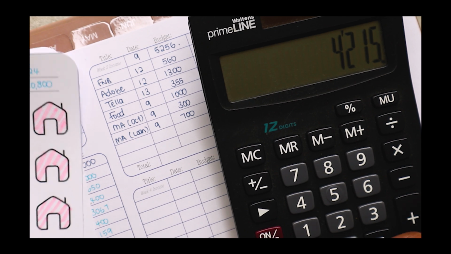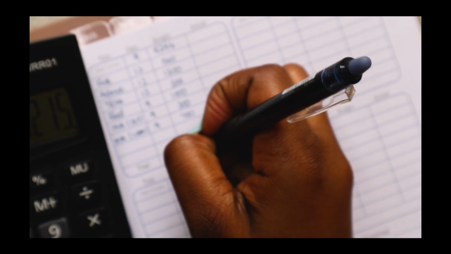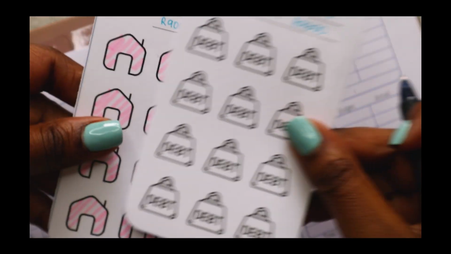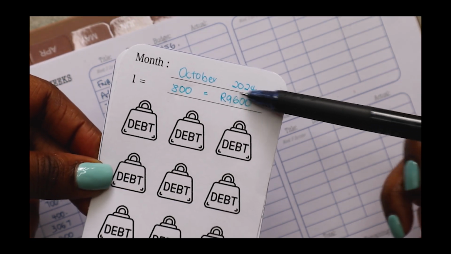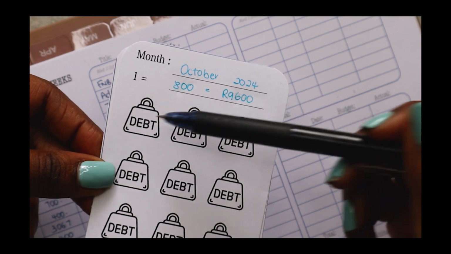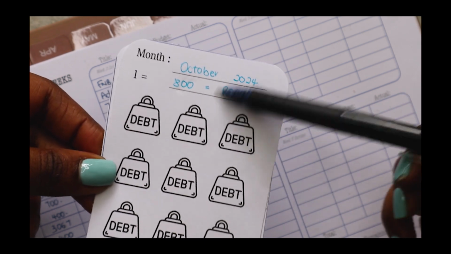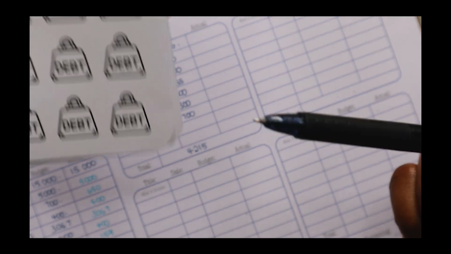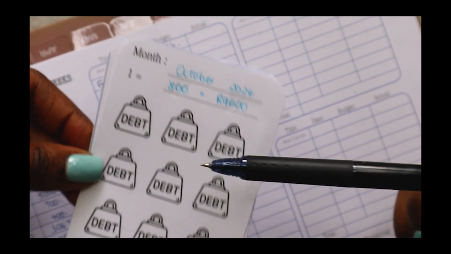So for the loan, let me just write this amount. 4215. So for the month ahead on the loan, I'm going to use this one. And a month, we pay the 9,600 Rand on the loan, which means each of this equals 800 Rand, because you take that amount and divide it by 12. So by the end of this week, I think we would have put away the 800 Rand, but I'll keep you guys updated, of course, next week as well.